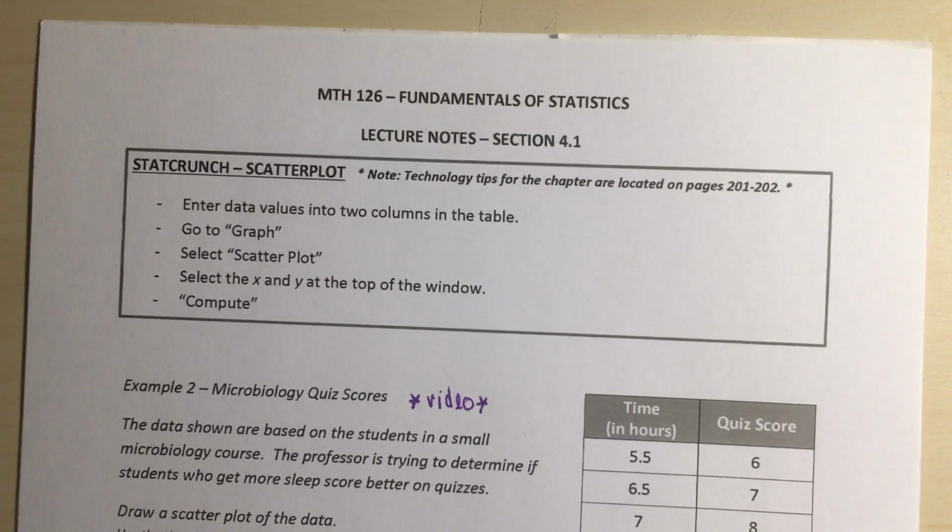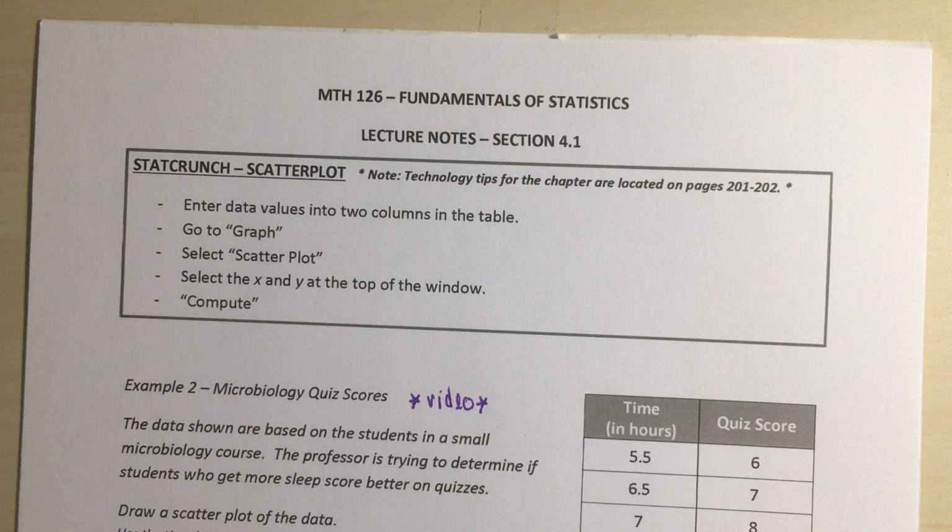As we did before and as we will continue to do throughout the semester, we can use StatCrunch to do some of these, in this case not a calculation, but to actually create a graph for us. So we're going to enter our data values. The only differences between what we did in the previous chapters and what we're going to do in this chapter, instead of just entering our data values into one column, we want to make sure we enter our data values into two columns. Whether or not you choose to title your columns or just keep track of them as you're going through, that's totally up to you.